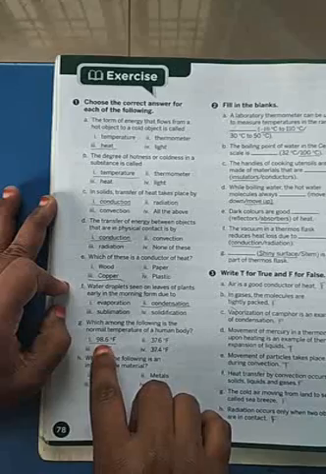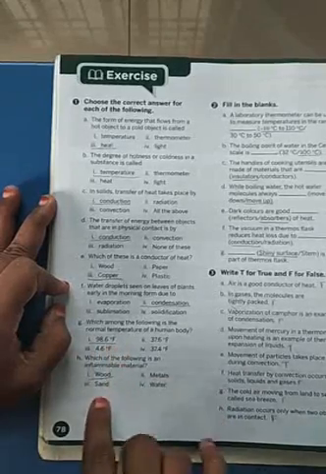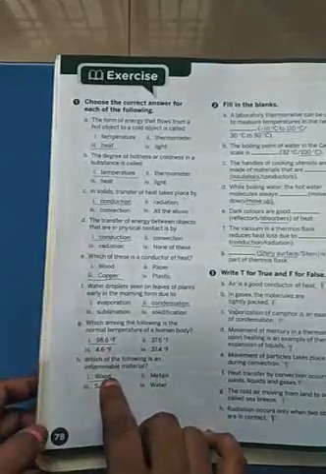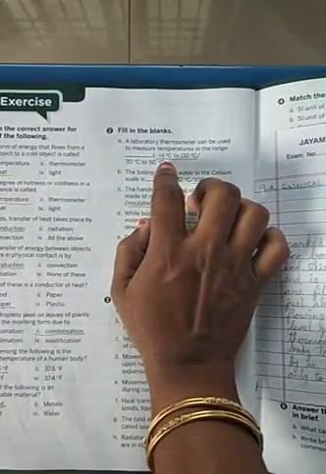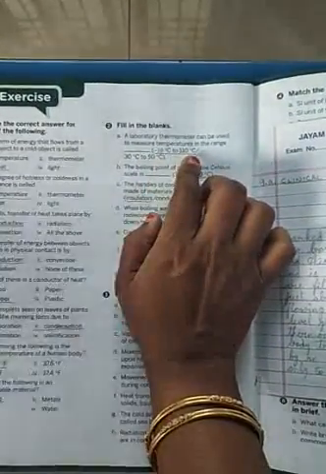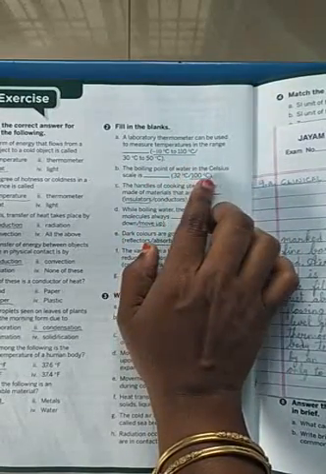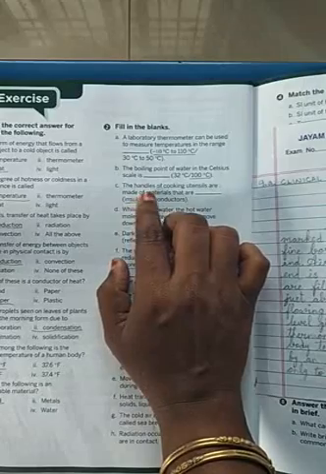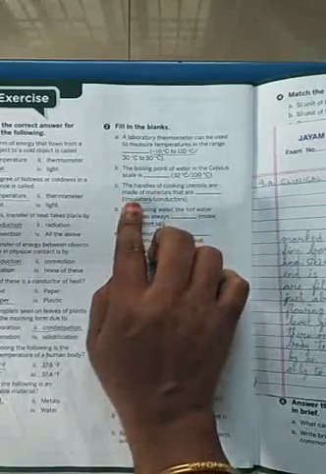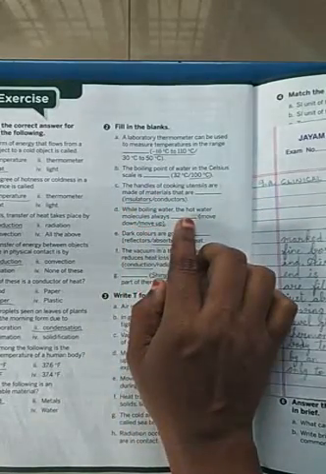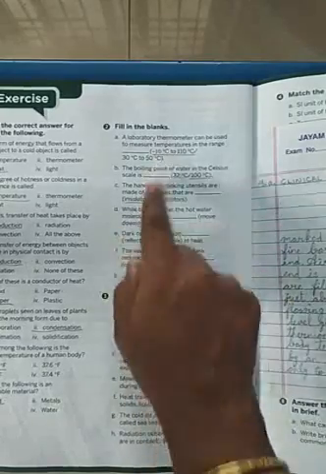The human body temperature is 98.6 degrees Fahrenheit, and an inflammable material is wood. The laboratory thermometer ranges from minus 10 to 110 degrees Celsius. Boiling point of water is 100 degrees Celsius. The handles are made up of insulators, and in boiling, the hot water molecules will move up.